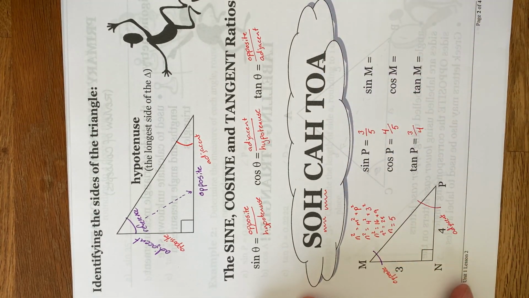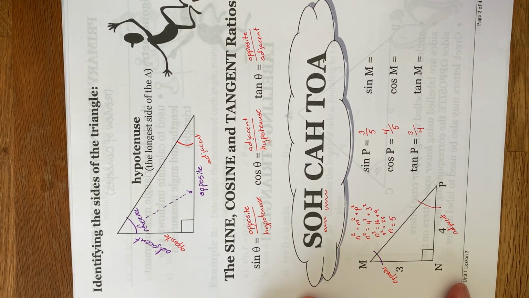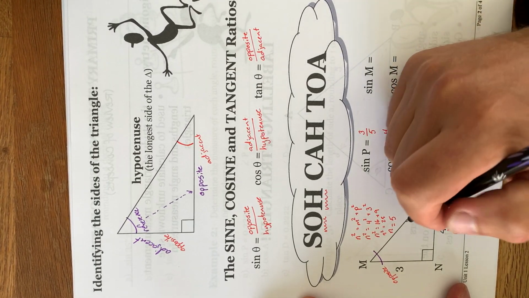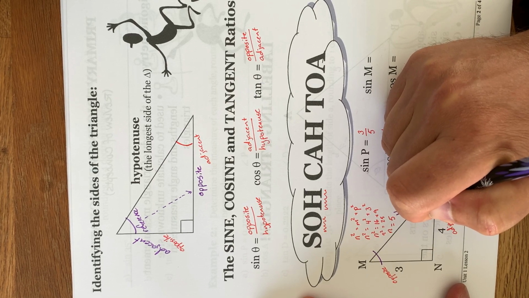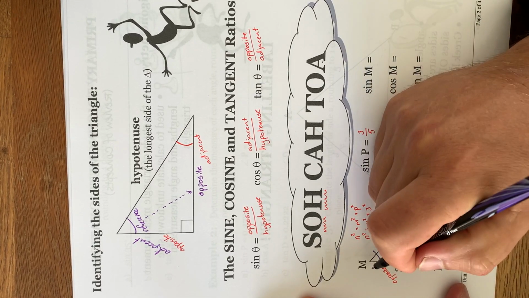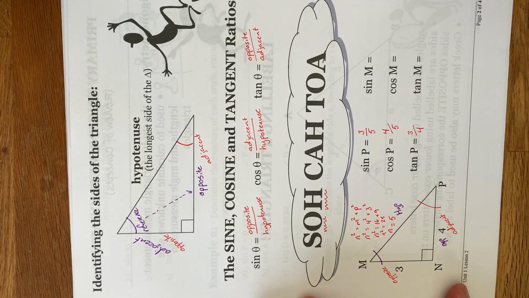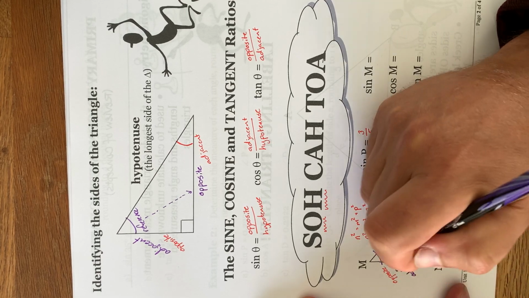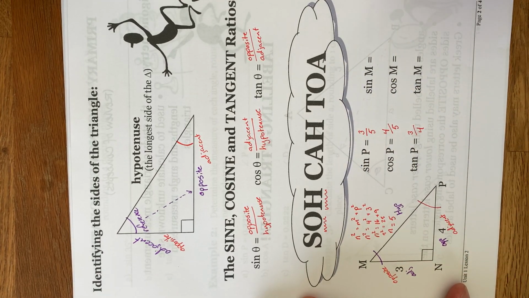Now, if I switch over and take the reference angle to be m, this angle here, I have to change up my definition for opposite and adjacent. Hypotenuse stays the same. This is still the hypotenuse. But now this is the opposite side because it's across from angle m. And this is the adjacent side because it's a part of angle m.